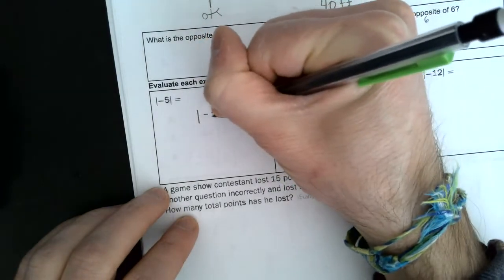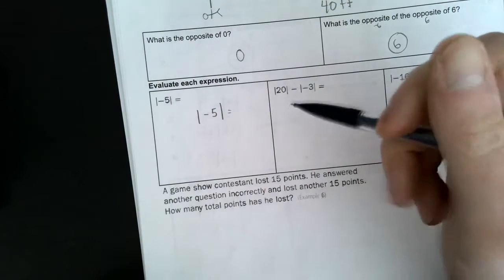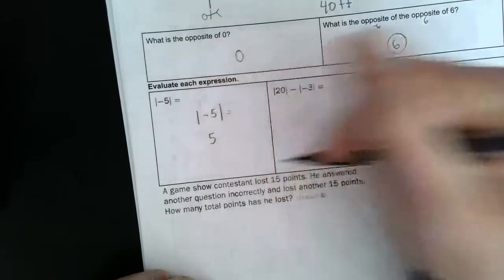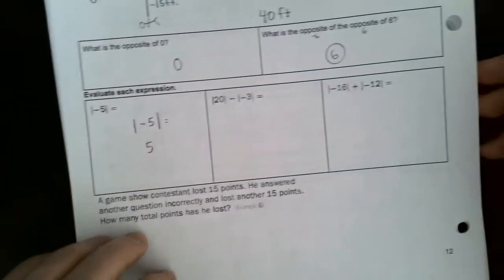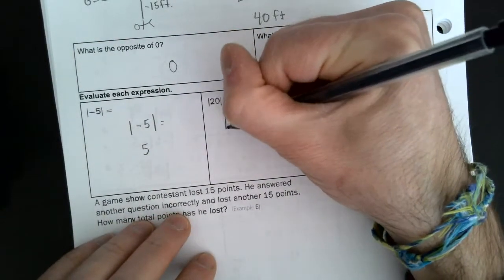Absolute value of negative 5, I'll write it out first. Absolute value is always positive unless it's 0, so that's going to be just 5. Distance of negative 5 to 0 is 5. Always talking about distance here with absolute value. All right, let's try this one.